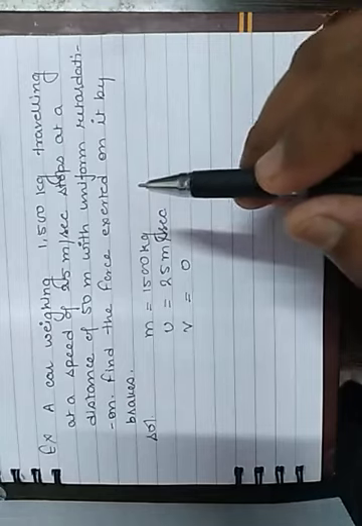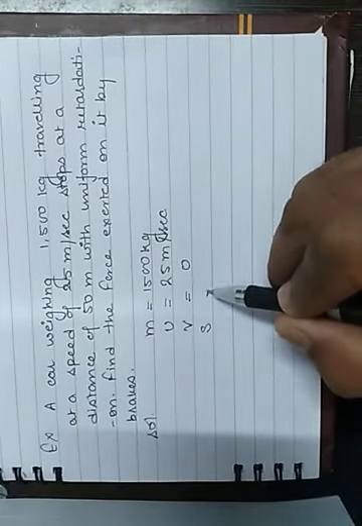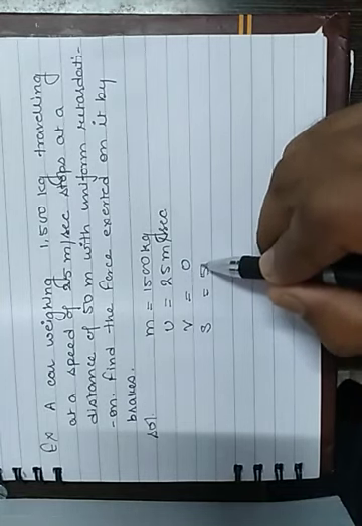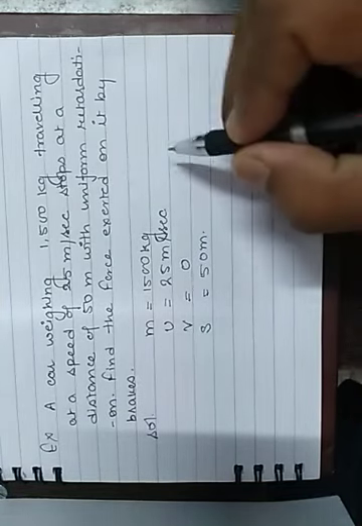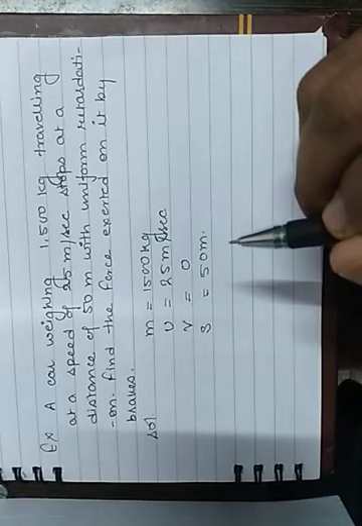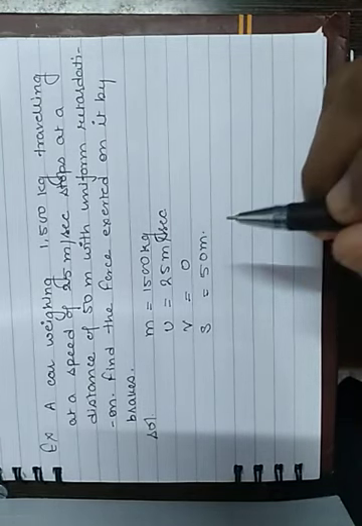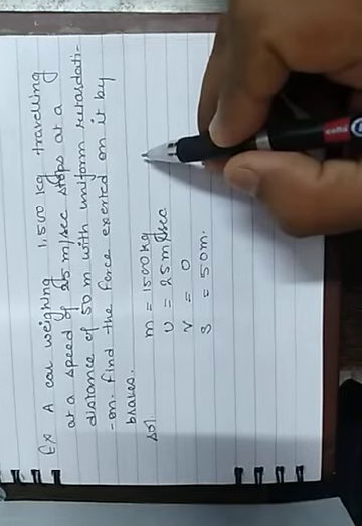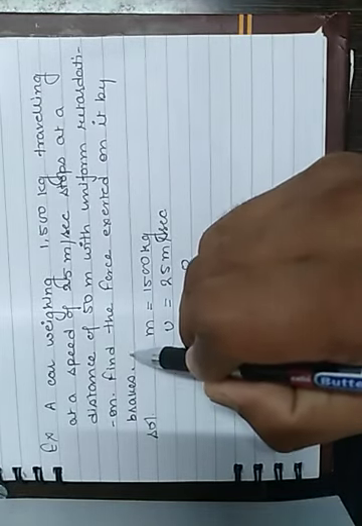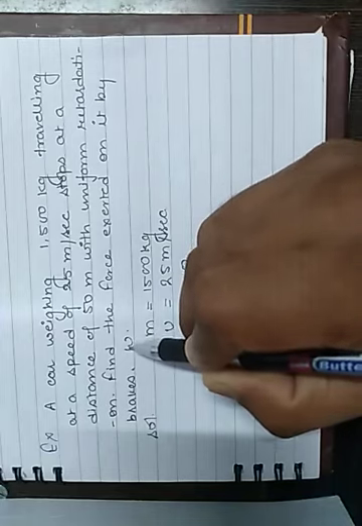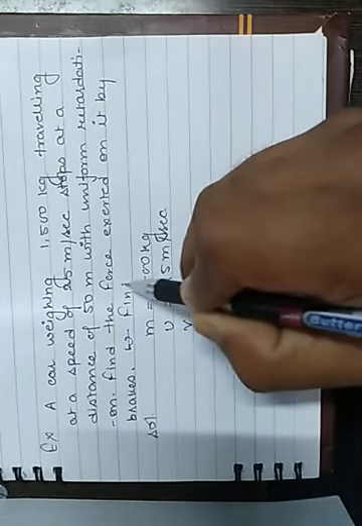Then only we can use the three equations of motion. And here the displacement is 50 meter. We have to calculate the force exerted on the body. Okay, let's calculate the work done also. Just add here: find work done also.